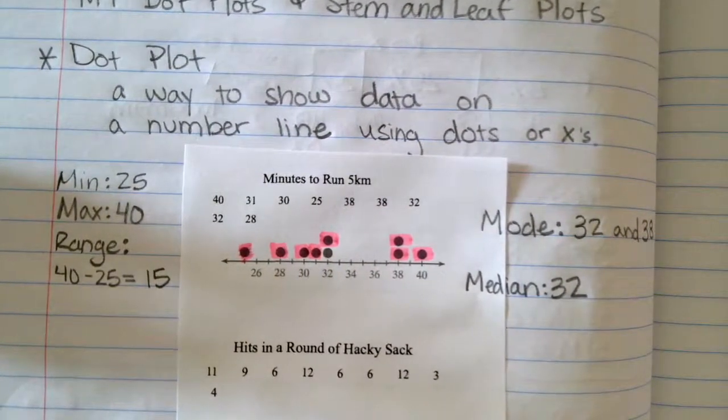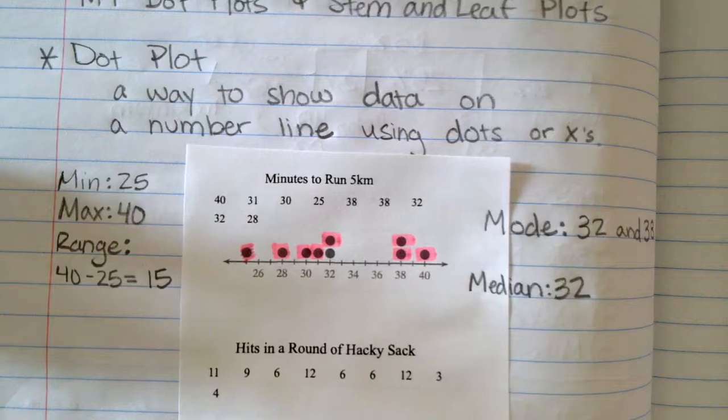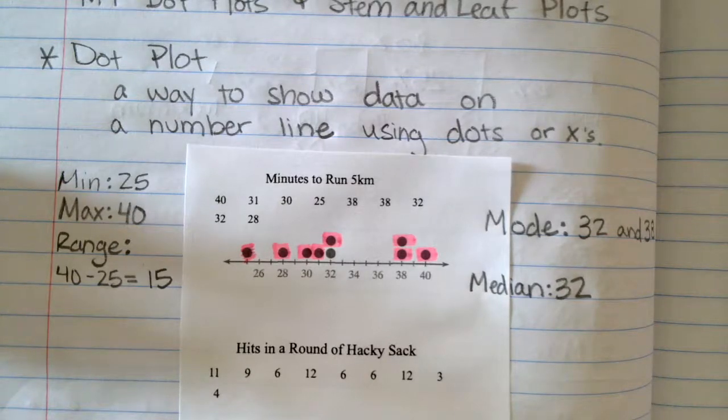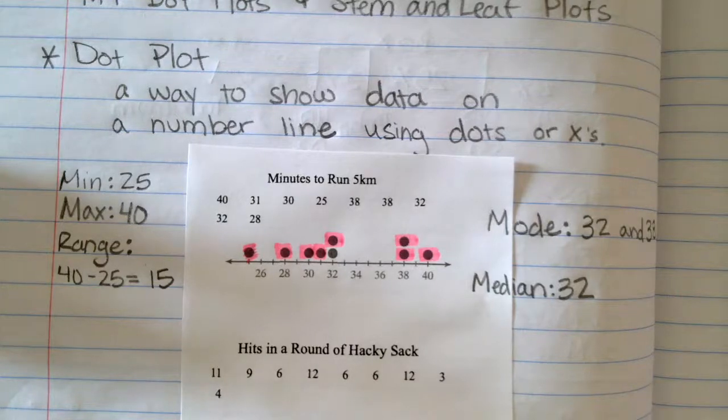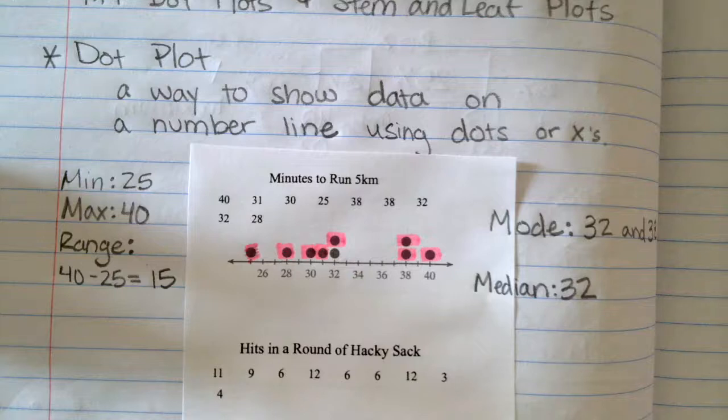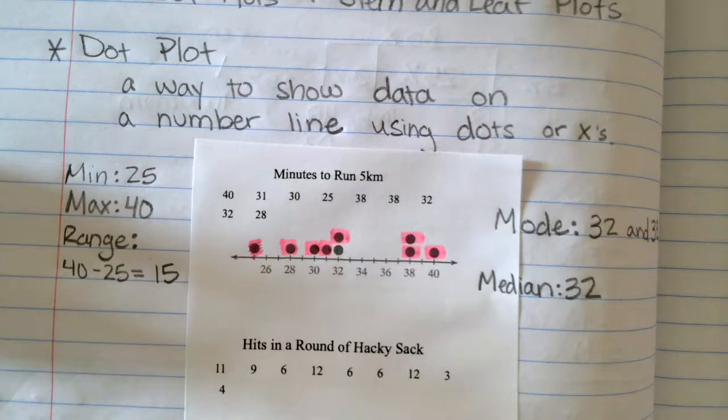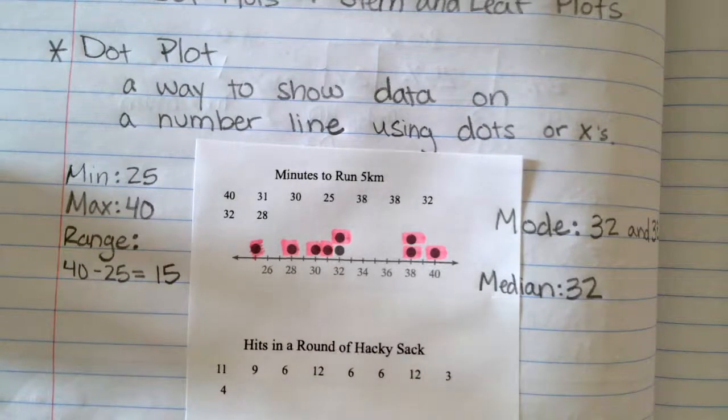So for mode, median, max, minimum, and range, dot plots make it pretty easy to see those. It makes it a little bit faster, a little bit quicker. The big thing with dot plots is it works really well if we can count by ones. As soon as we have to count by 5s or 20s or 100s, we'd have to really estimate where those dots go, and it kind of loses its purpose.